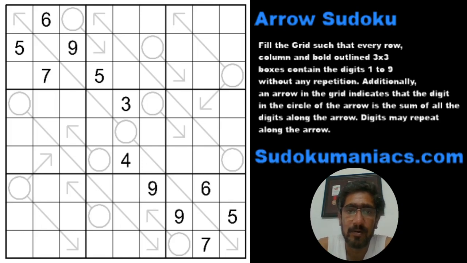Today we are going to have a look at an Arrow Sudoku. Now it so happens that this puzzle has been made by Swaroop Guggilam, who is one of the best authors that India has produced. He also has a blog, which I have mentioned in the description below, where you can definitely go and try out some of his mind-boggling puzzles.